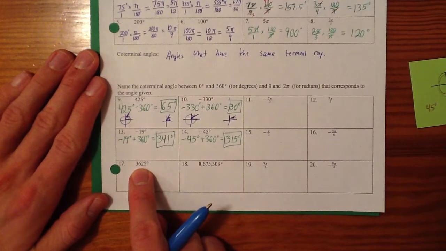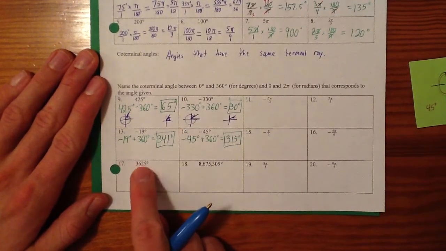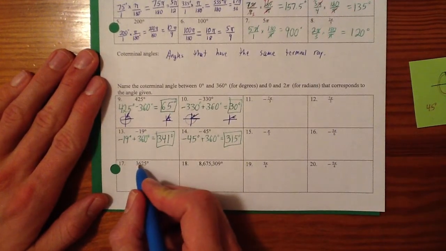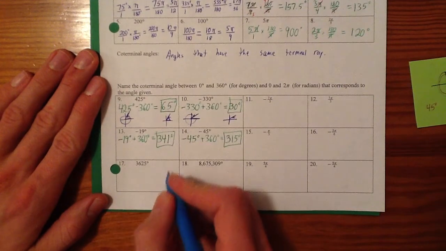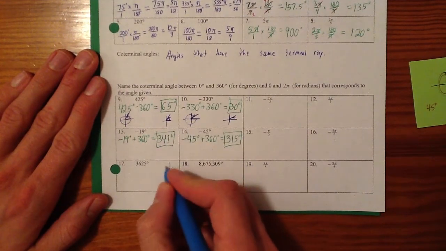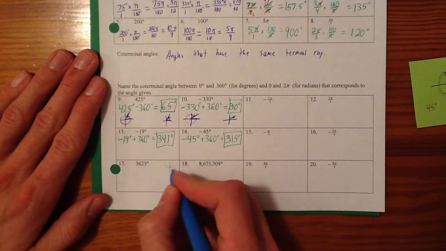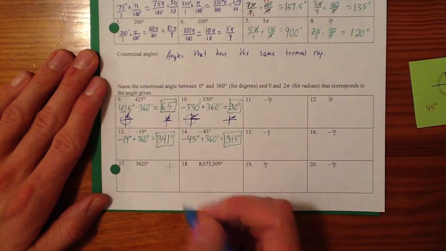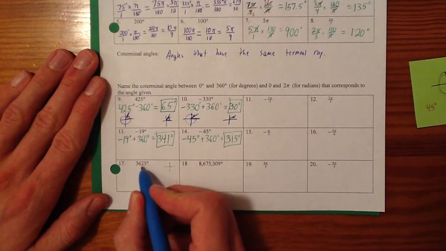All right, number 17 though. Too big or too small? Too big. Okay, if I was to draw a 3,625 degree angle, I would go around and around and around several times before I landed somewhere. So this is clearly too big.